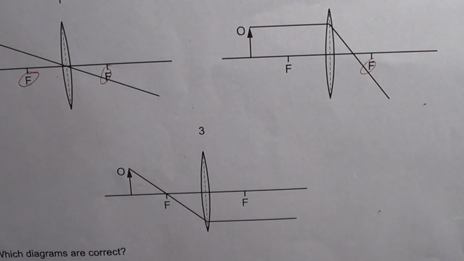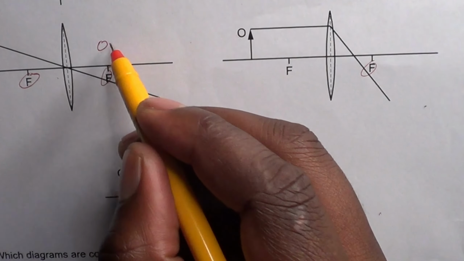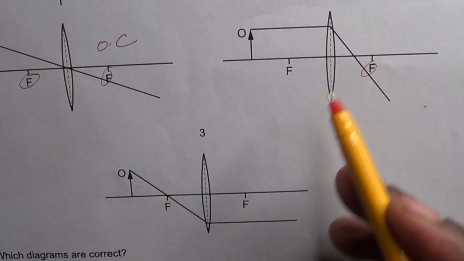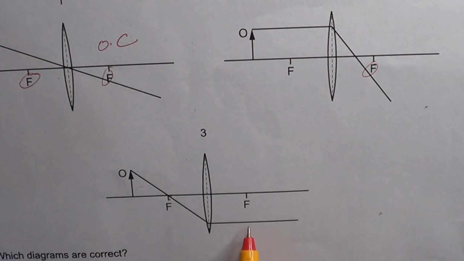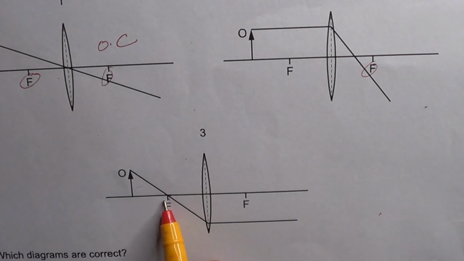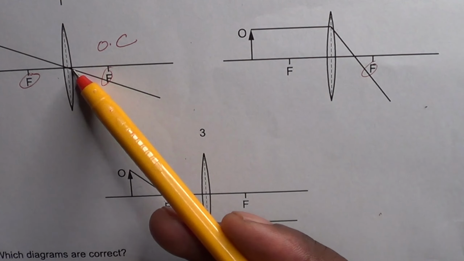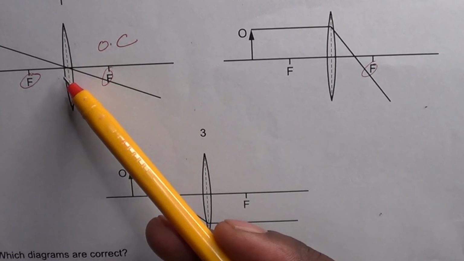Now for us to determine which diagrams are correct, the first thing we do is that we always have the first ray, which is passing through the optical center. Another one must pass through the principal focus. The one which is parallel to the principal axis passes through the principal focus, and the one which is not parallel always passes through the optical center, or the center of the lens.